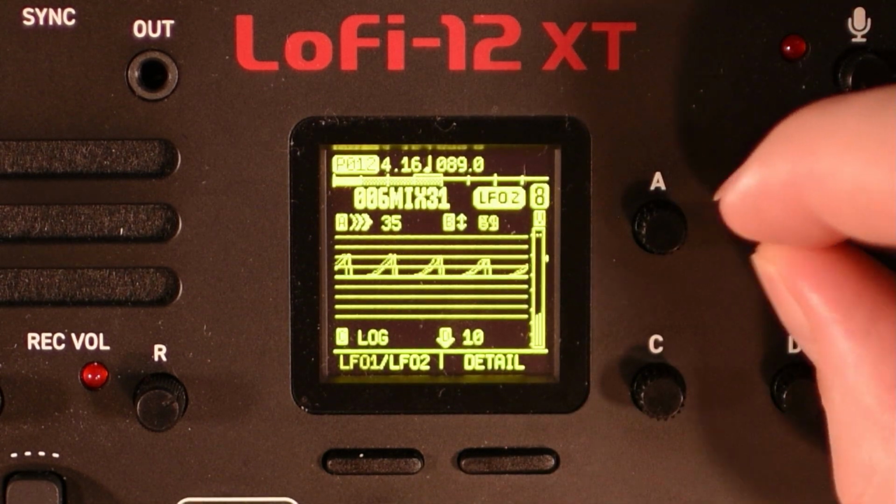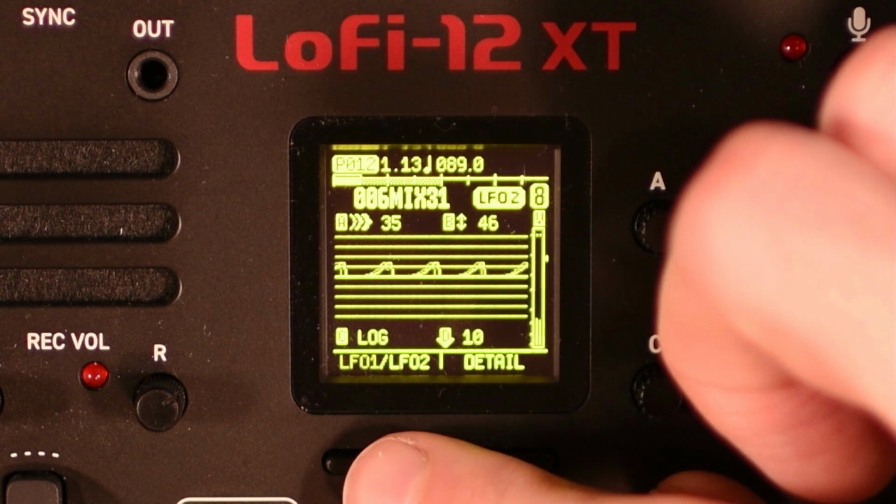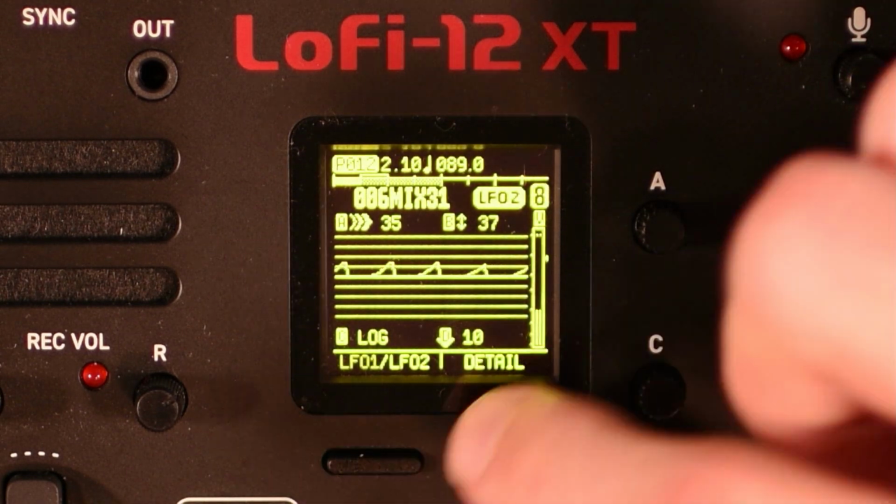Just like before, try experimenting with different rate and depth parameters until it sounds to your liking.